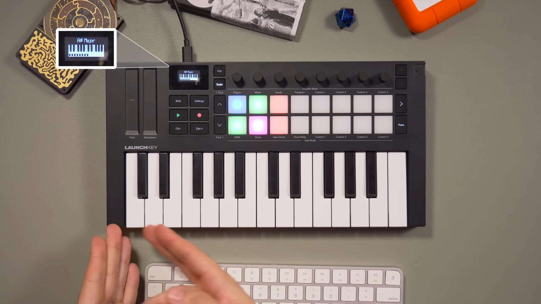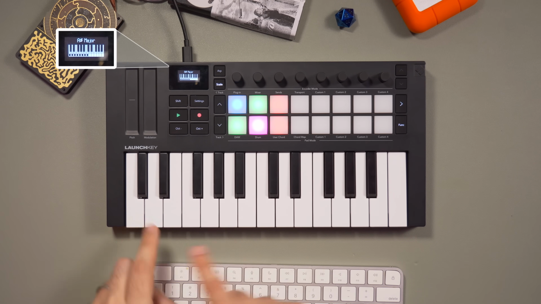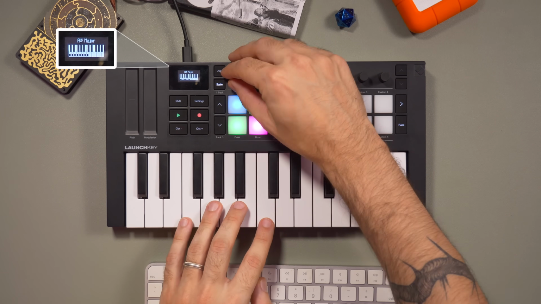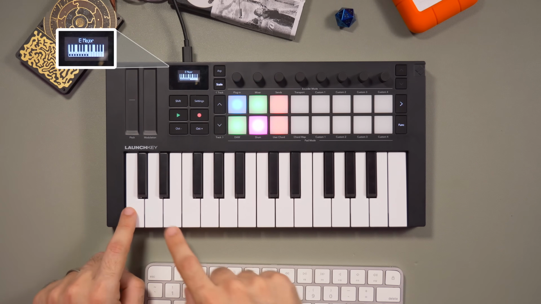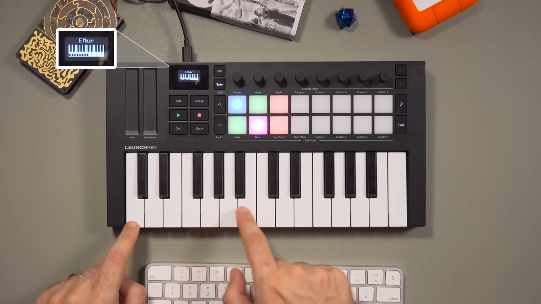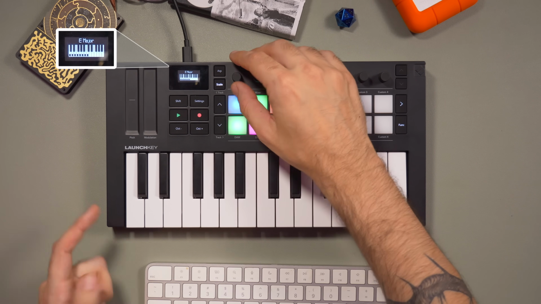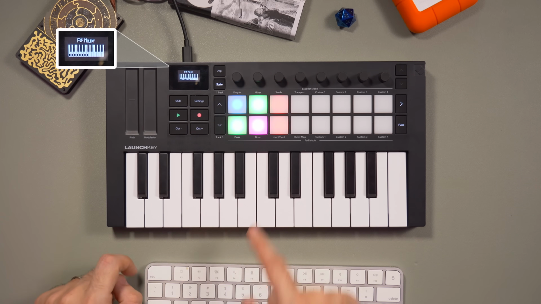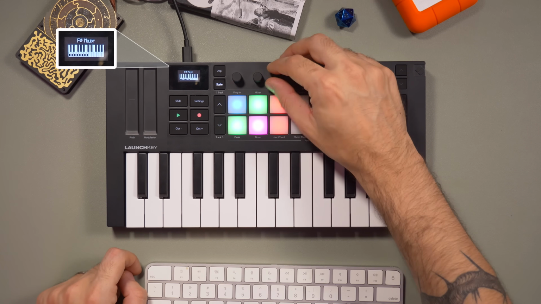So right now, even though I'm playing what should be a C major scale on this keyboard, I'm actually hearing an A sharp major scale. And if I change the root note to, say, E major, you can see those same keys are now set to E major. And that will work for any key you set it to. That's called easy scale mode.